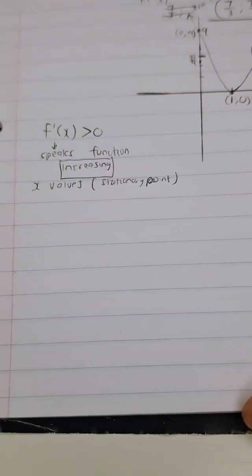So for which values of x is f prime x greater than 0?